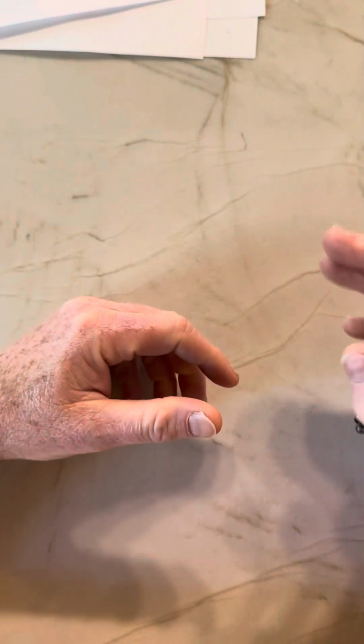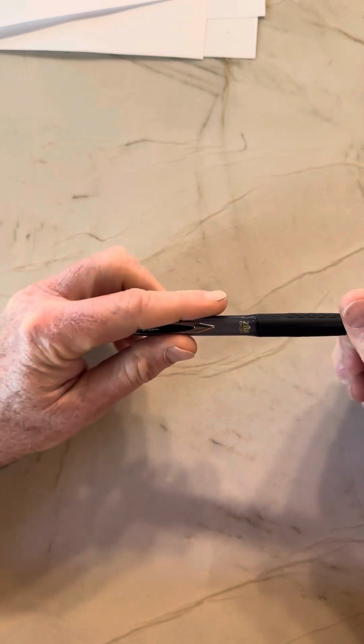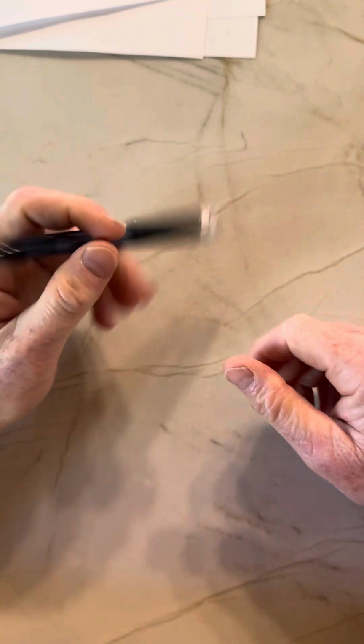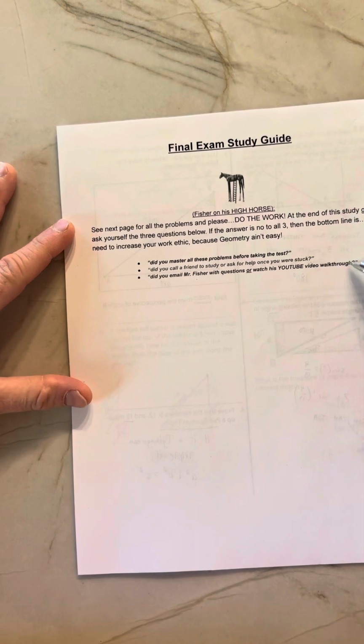All right, that is your study guide. That was 30 minutes. If I would have filled out the answers, it probably would have been 45. You're gonna have 100 minutes in class for this final. Hopefully that helped you. And then just go back to the questions on the front. Did you master all these before taking the test? Did you call a friend or study once you were stuck? Did you email me or watch this video walkthrough?